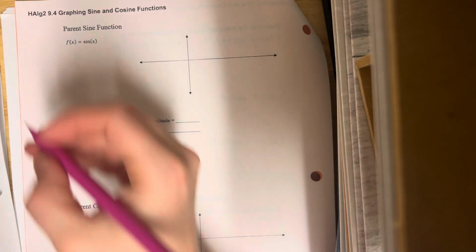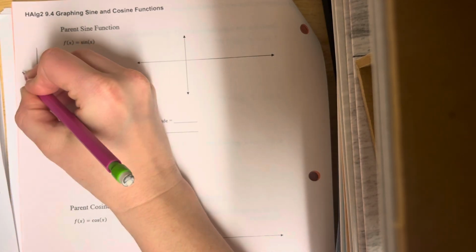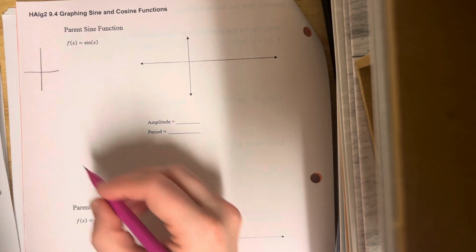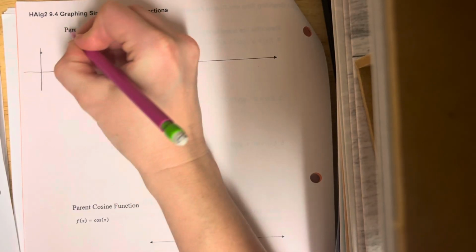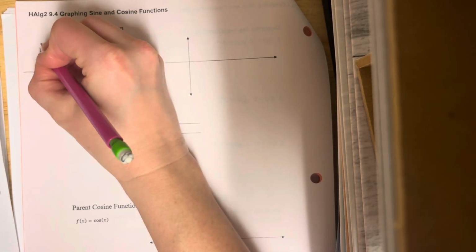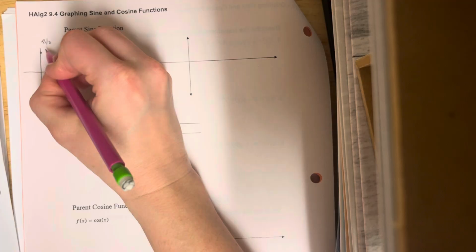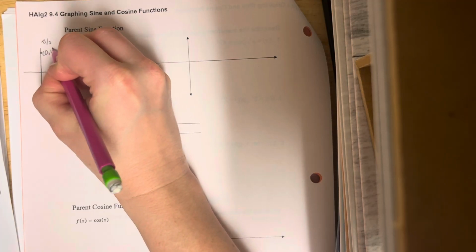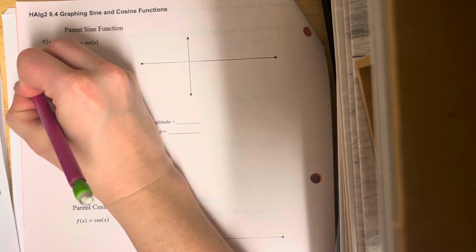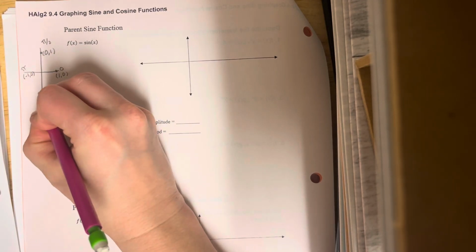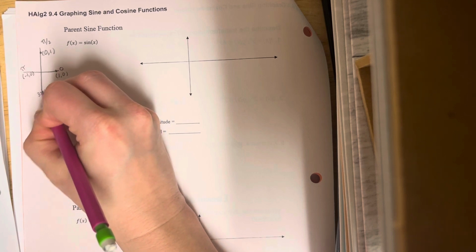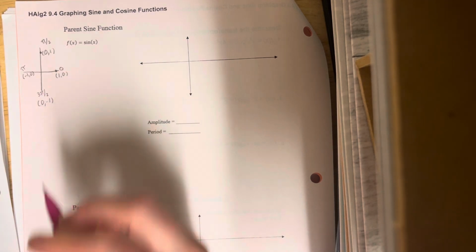All right, we are going to graph sine and cosine functions today. So I want you to think about our unit circle that we've talked about and how this is (1, 0). All right, and this is at 0. This is pi over 2 and the point is (0, 1). All right, this is pi and the point is (-1, 0). And this is 3 pi over 2, and the point is (0, -1).